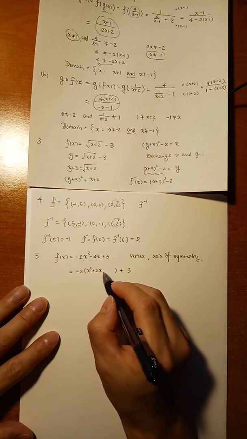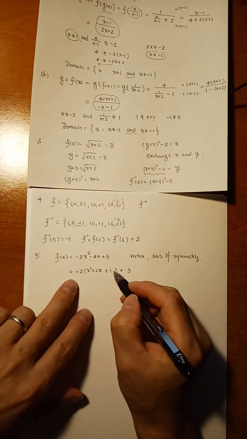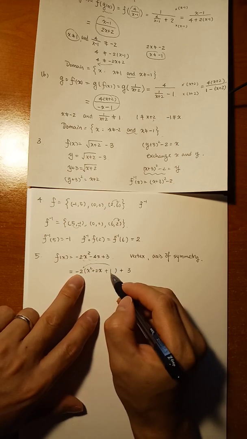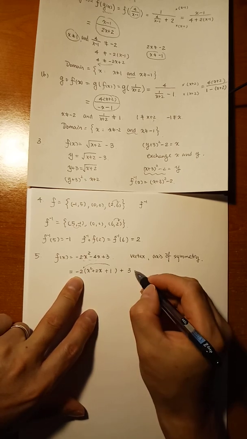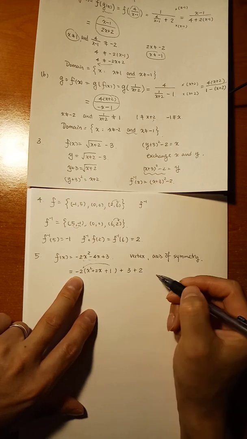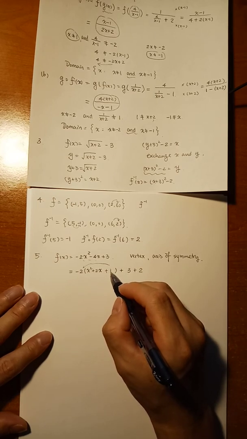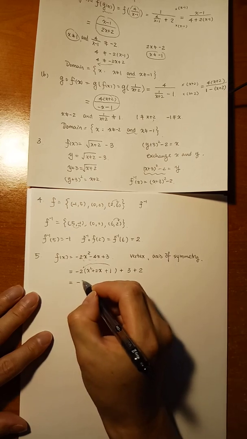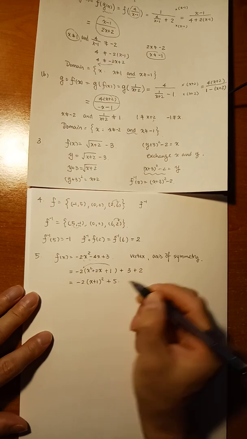And here, you have x squared plus 2x. If you want to complete the square, you need to add a 1. Add this 1 times the coefficient, which is a minus 2. This addition, 1 times negative 2, is a minus 2. Minus 2, you need plus 2. All right? So this number 2 is balanced, is cancelled with this 1 times negative 2. So it's negative 2 times (x plus 1) squared and plus 5.